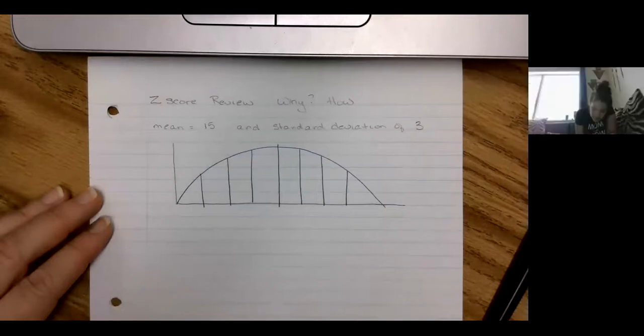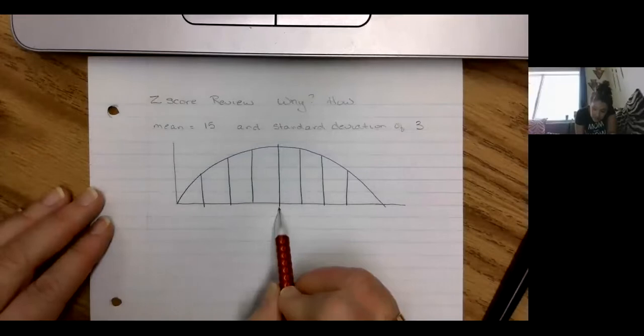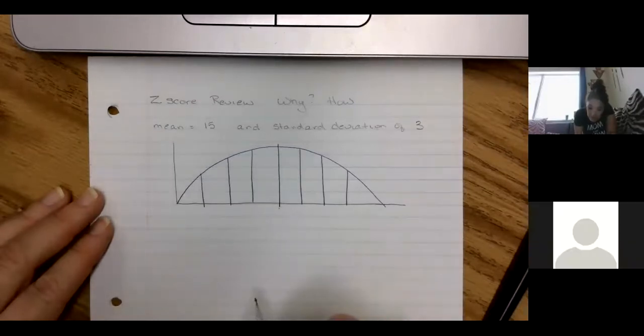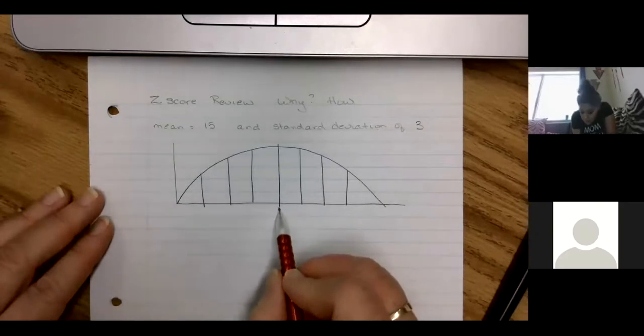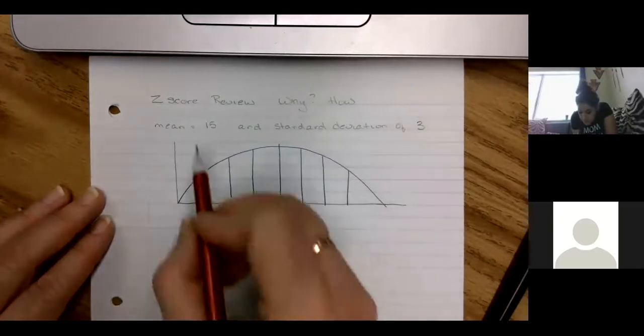So hold on. Jose, what number is gonna go in the middle? What number goes right there? Not sure. Okay. Miranda, help him out. What goes in the middle? Okay, what goes in the middle is 15. Your mean is the middle.